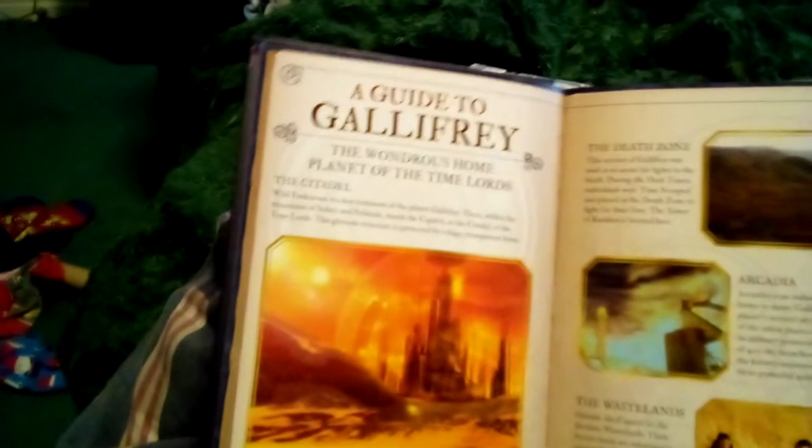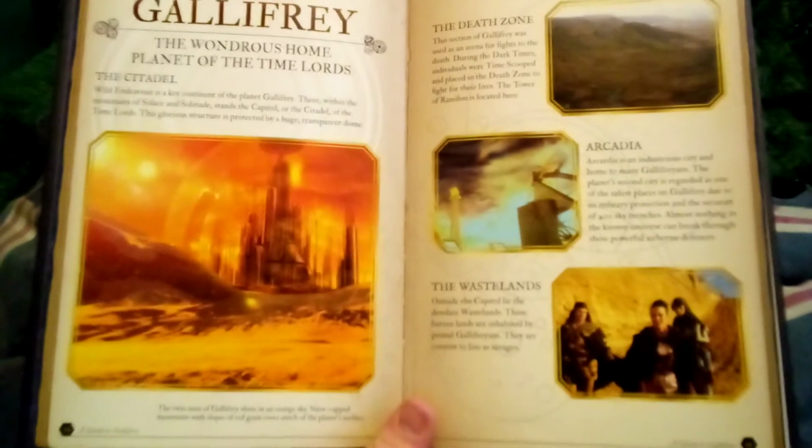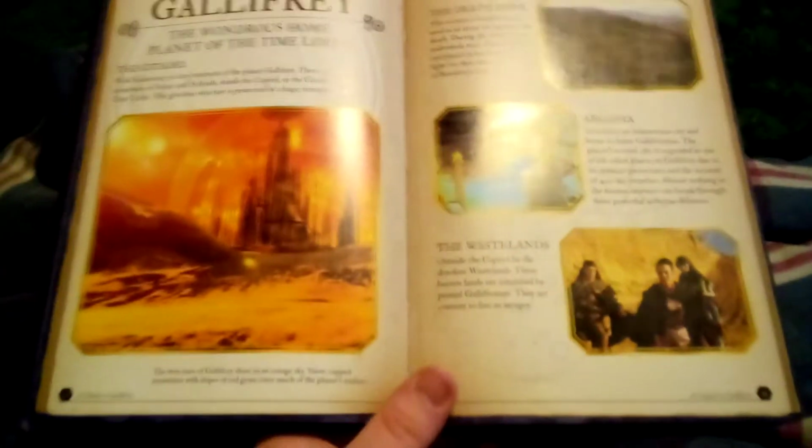So this is very fun. And here's some of the stuff that involves what's on Gallifrey, like the Citadel, the Death Zone, Arcadia, the Wastelands. Yeah, some of this is pretty cool.